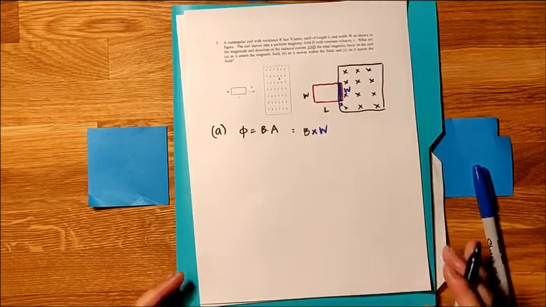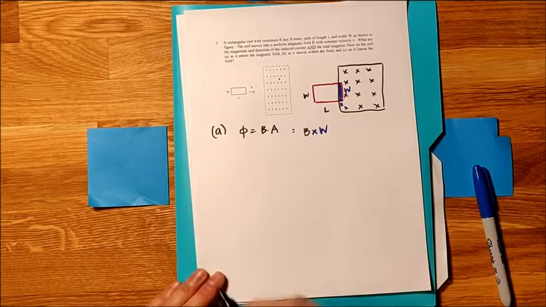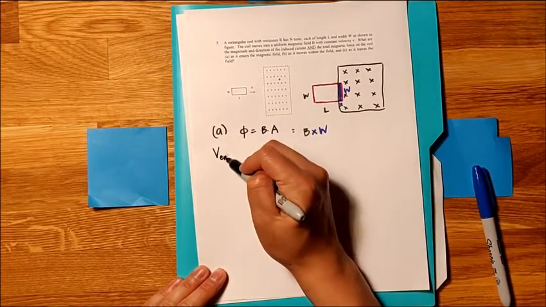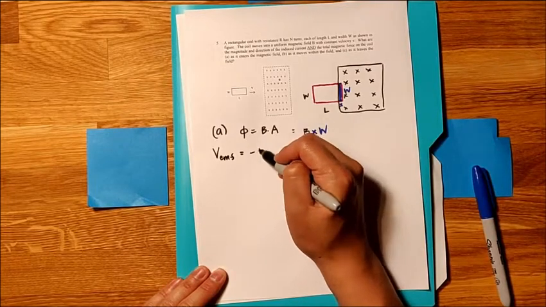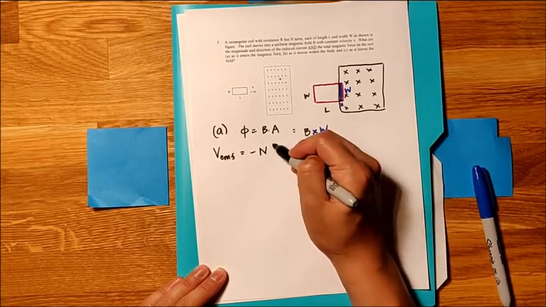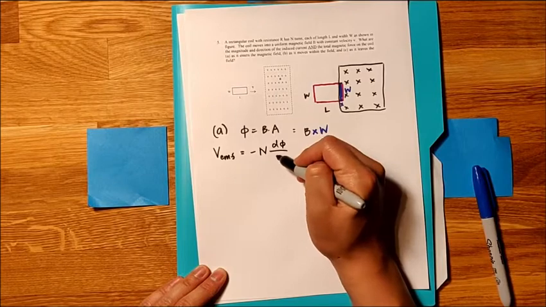So now let's just find the EMF. It will simply be the same formula, negative N turns times d flux dt.